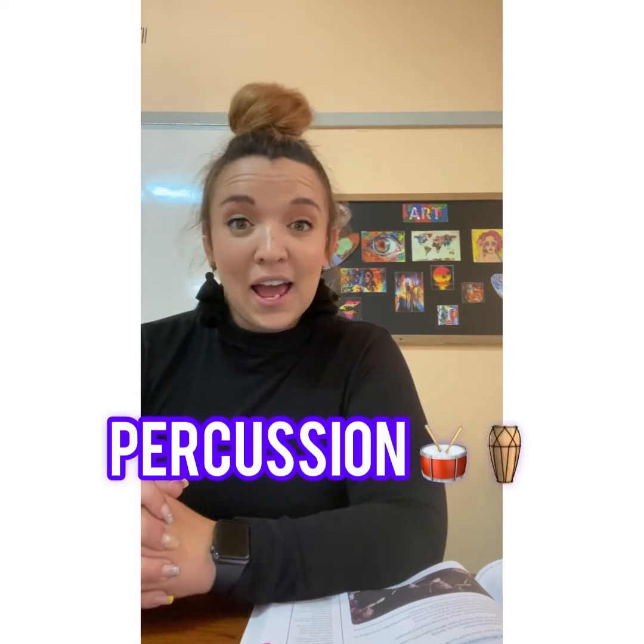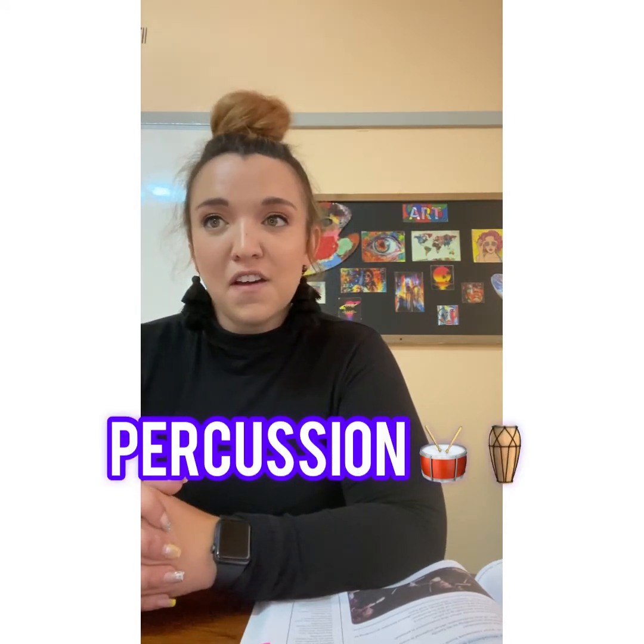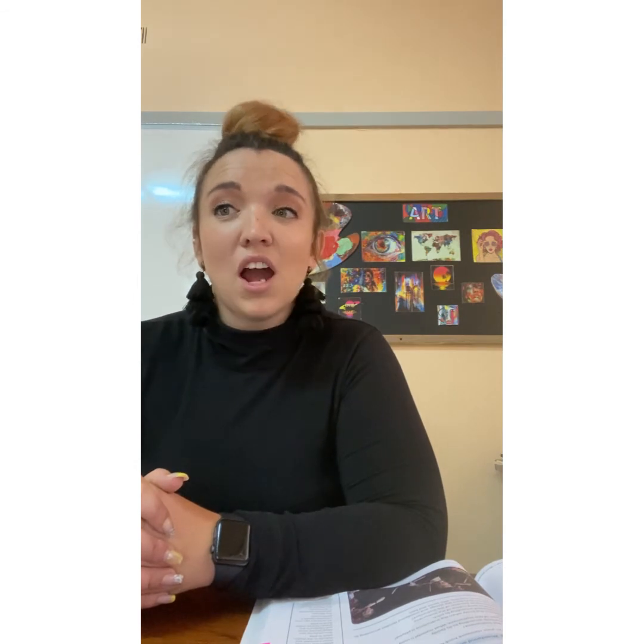Let's look at the percussion family. The percussion family is the largest in the orchestra. Percussion instruments include any instrument that makes a sound when it is hit, shaken, or scraped. It's not easy to be a percussionist because it takes a lot of practice to hit the instrument at the right amount of strength, in the right place, and at the right time.